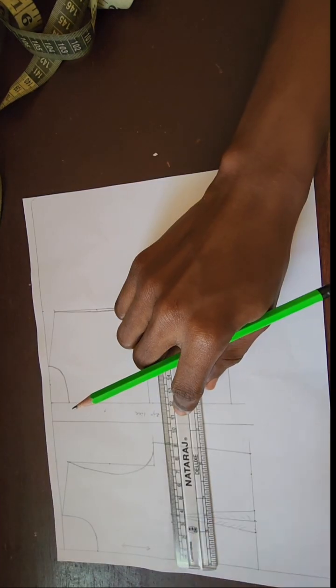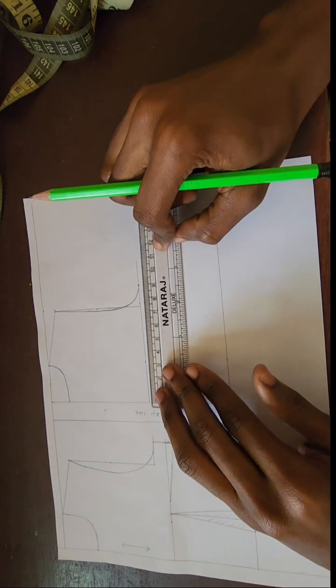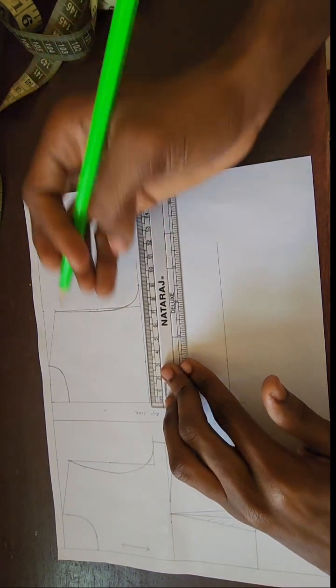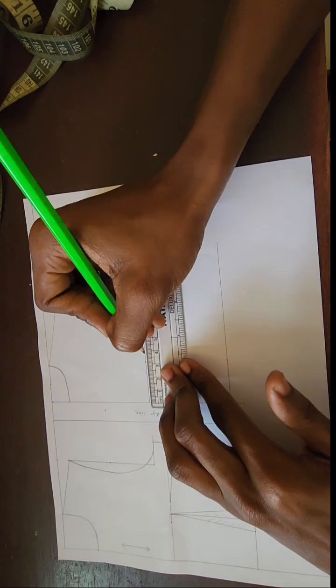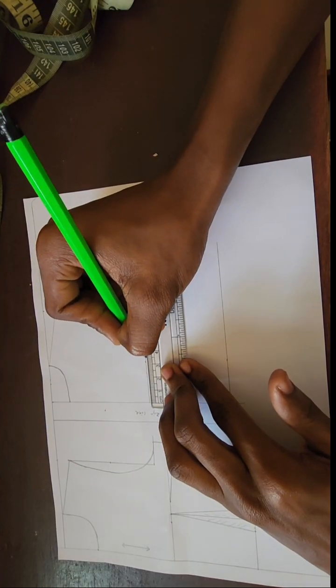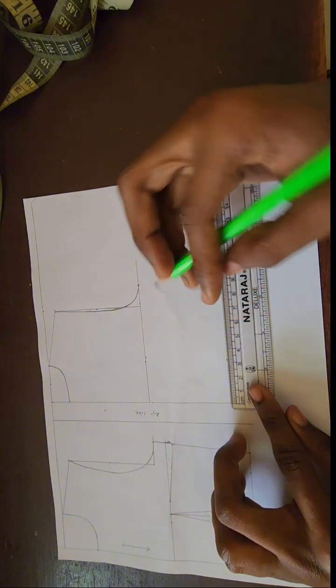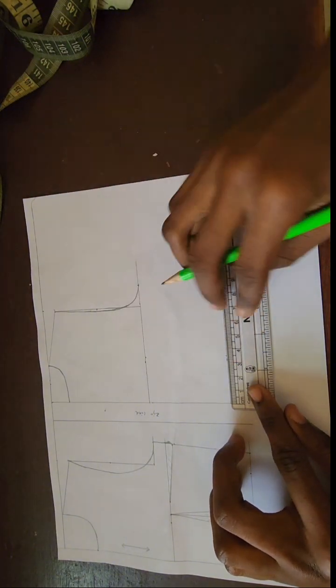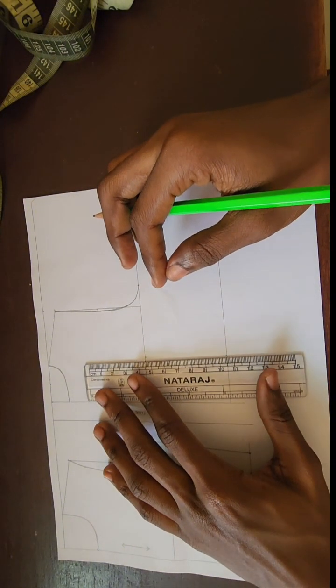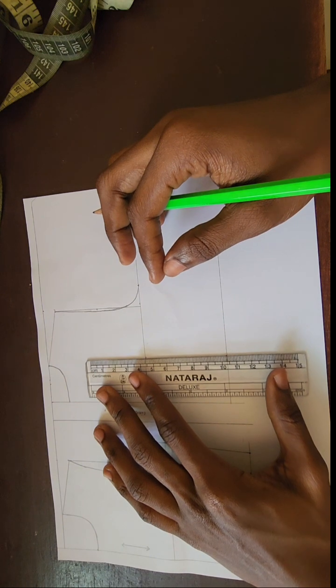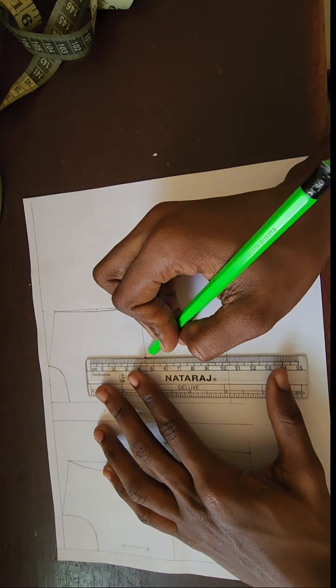We are going to be transferring our bust pan measurement to the back, which was 3.5 we marked on the front. We are going to be marking the same thing on the back as well, on the bust point and on the waistline also, and we connect it like you see me do here.